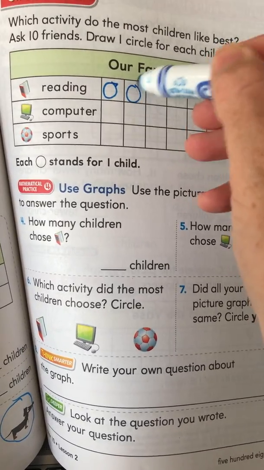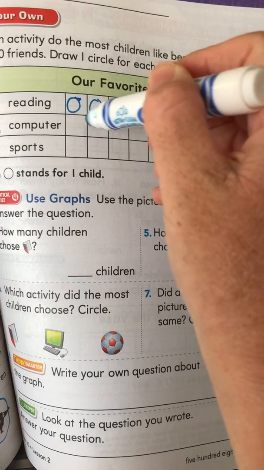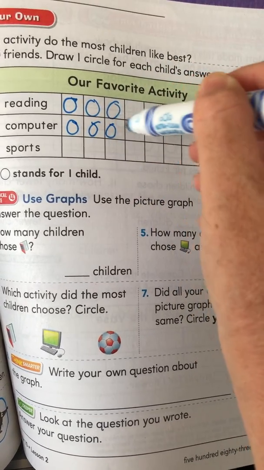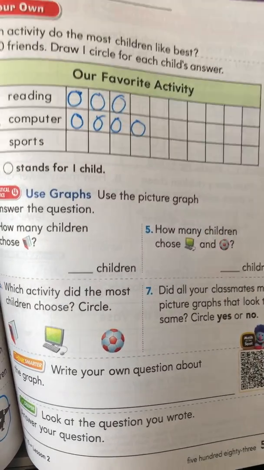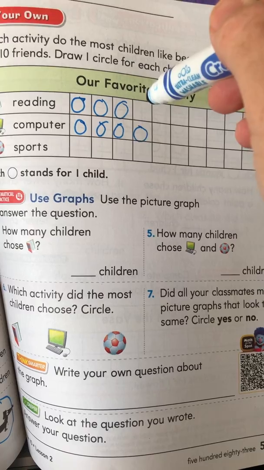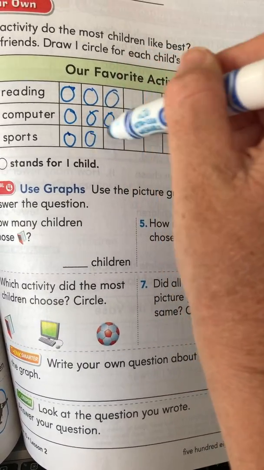So I'm gonna have 3 for reading. I like reading more. Dylan likes reading, okay. I know lots of people like computers, so I'll have 4 for computers. All right, so that's 7 people so far. So I need 3 more people, so 3 people chose sports.